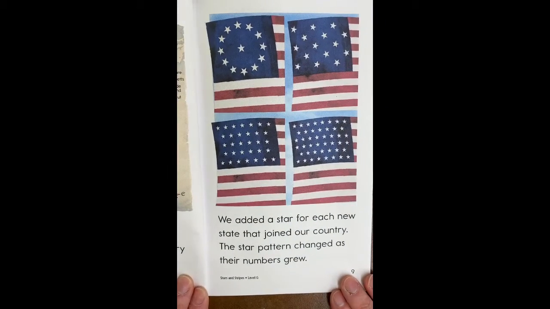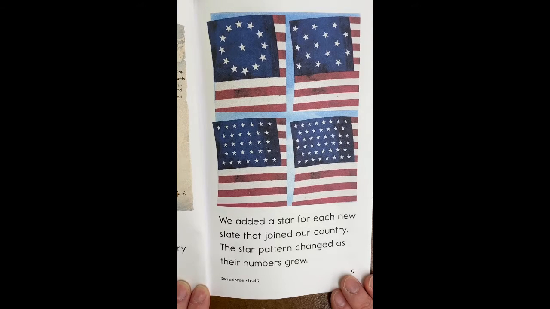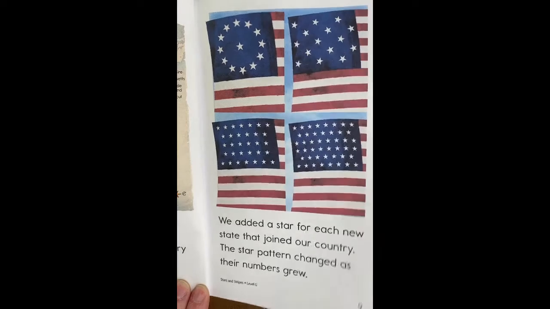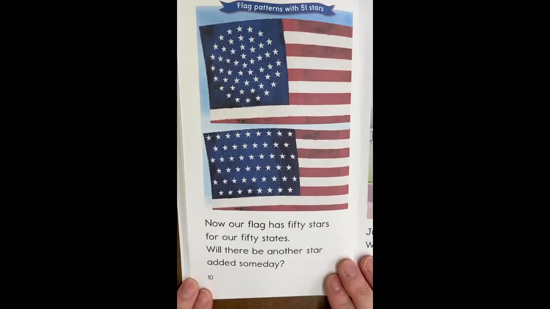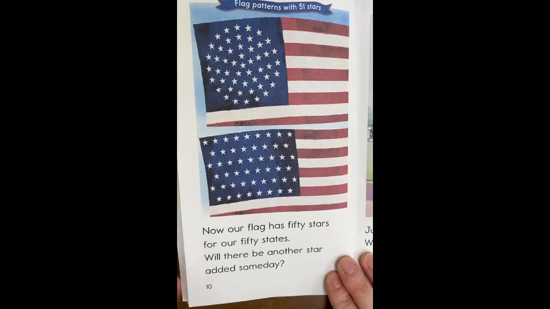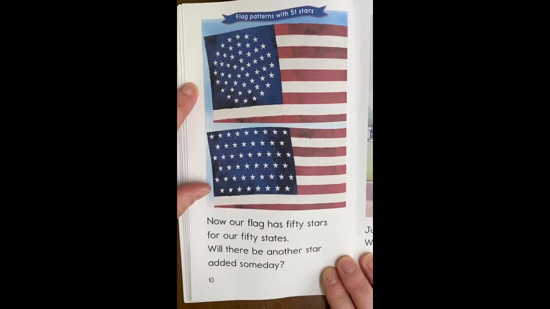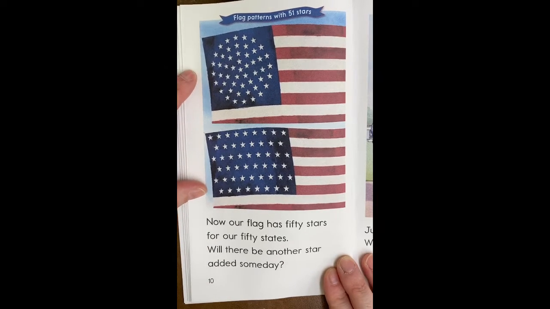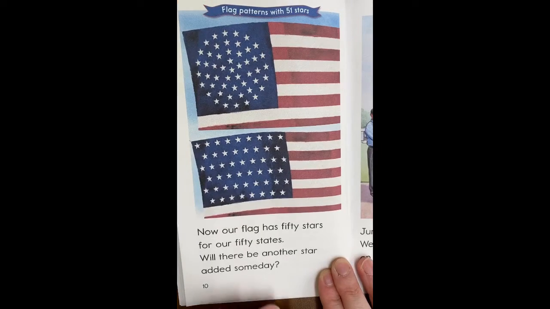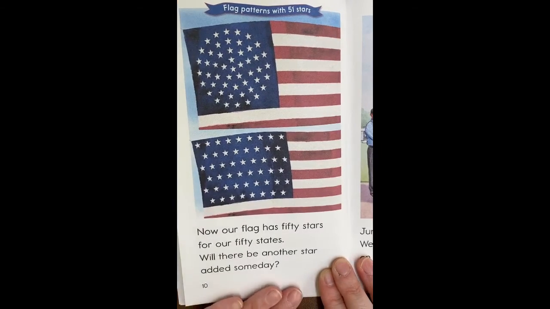We added a star for each new state that joined our country. The star pattern changed as their numbers grew. Now our flag has 50 stars for our 50 states. Will there be another star added someday? So this shows up here flag patterns with 51 stars. So if we do add another state, this is what our flag could look like.